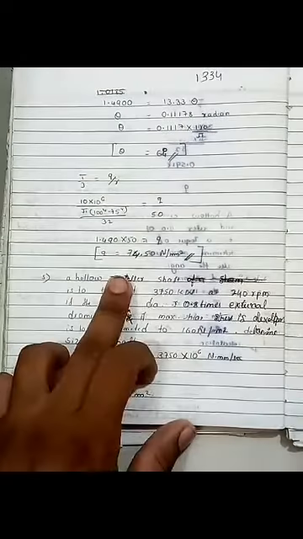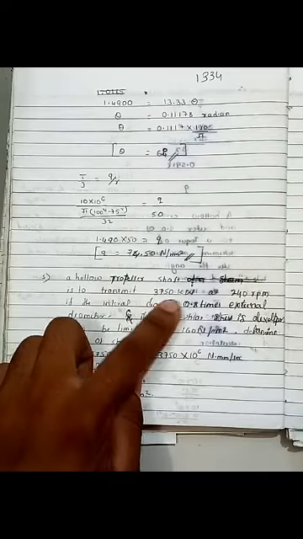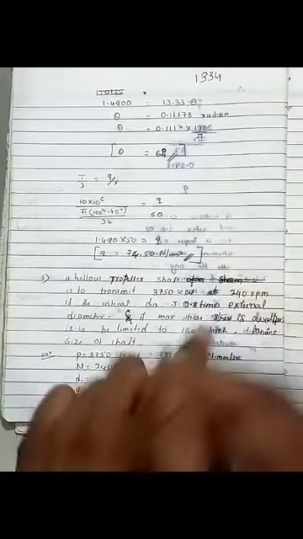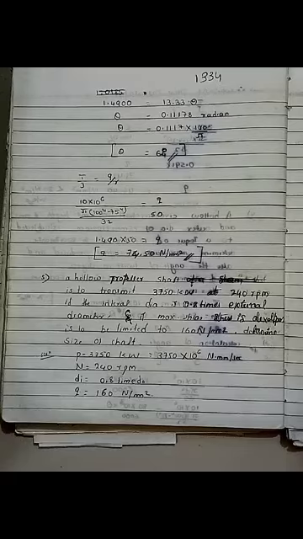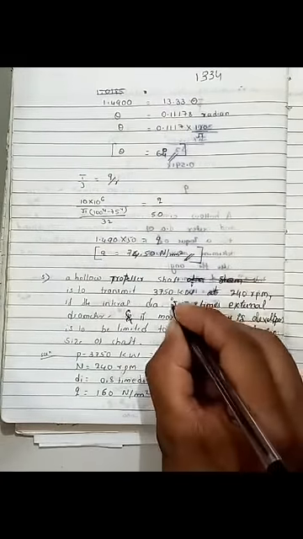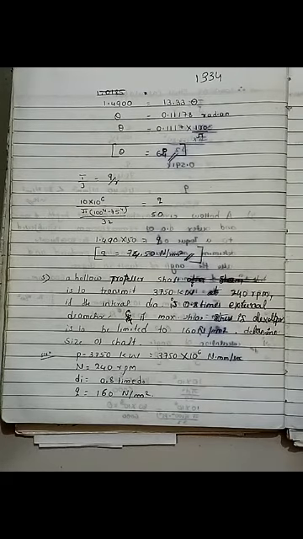A hollow propeller shaft is to transmit 3750 kilowatt at 240 rpm. If the internal dia is 0.8 times the external dia, and if the maximum shear stress developed is to be limited to 160 newton per mm square, determine the size of the shaft.